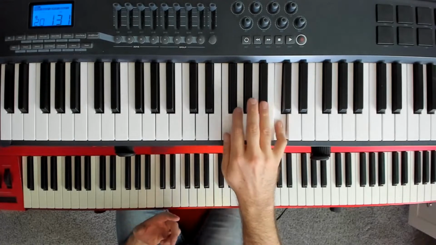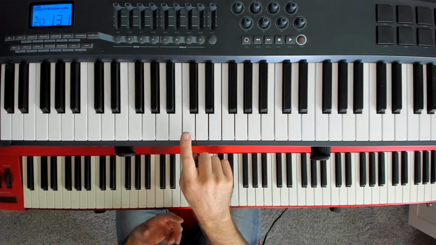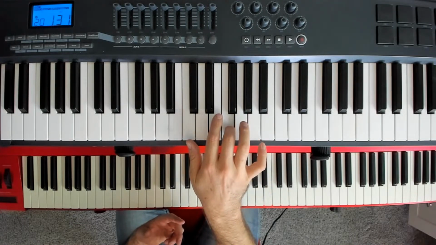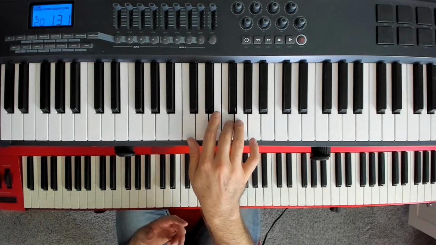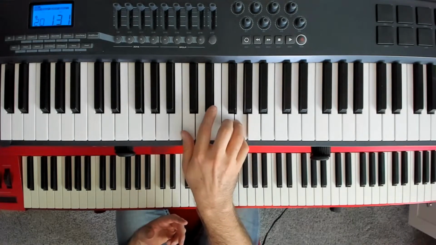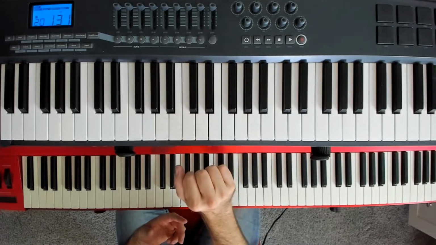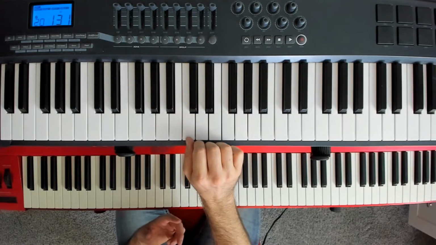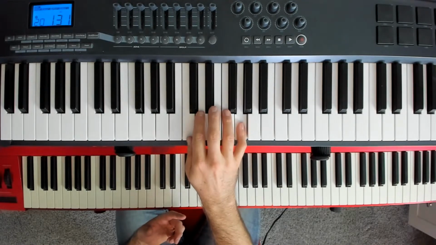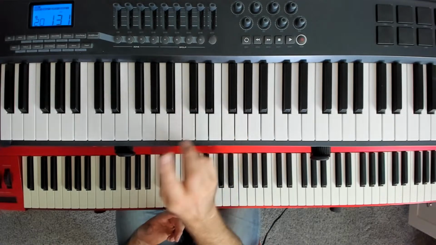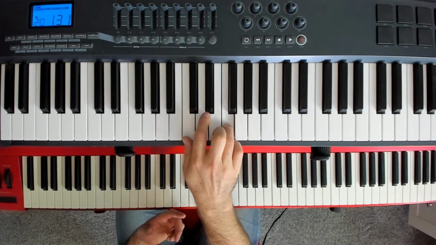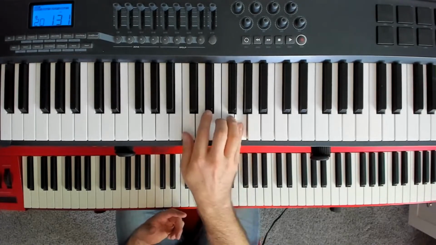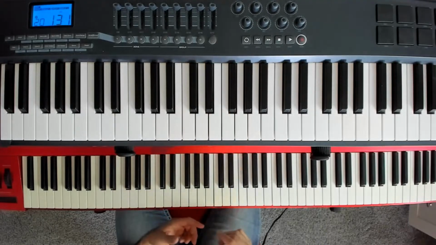We're using the C minor scale. Maybe you want to start with 1, 5, C, G, and then E flat, F, G. What if I played C, G, E flat, F, G, and then I played C, G, E flat, F, E flat, and then I went back and forth between the two patterns? And it kind of sounds nice.